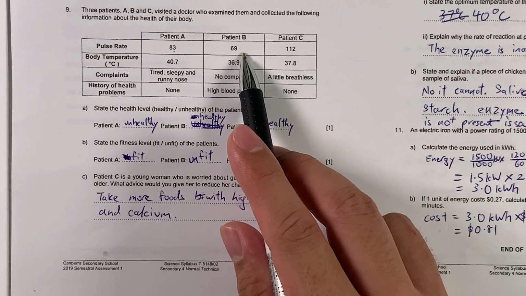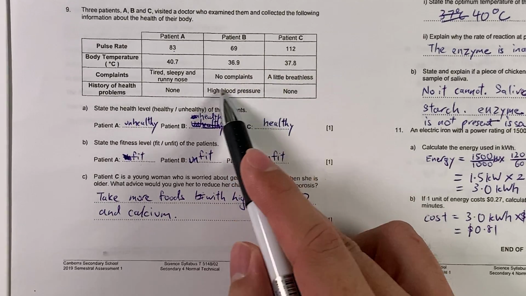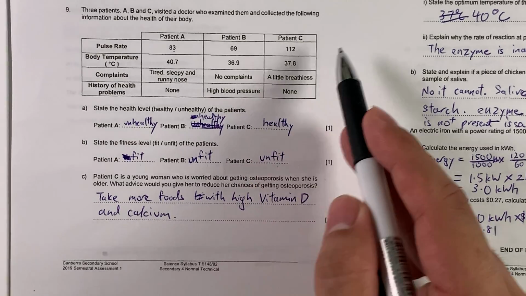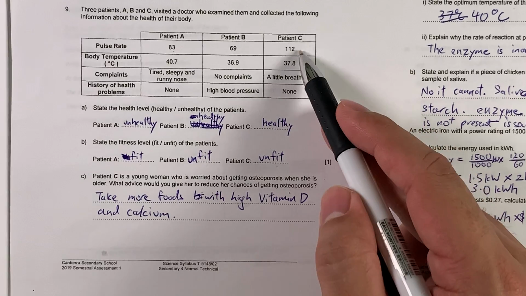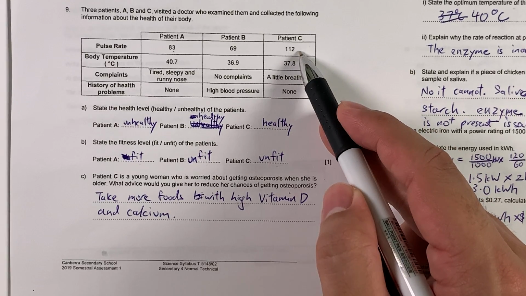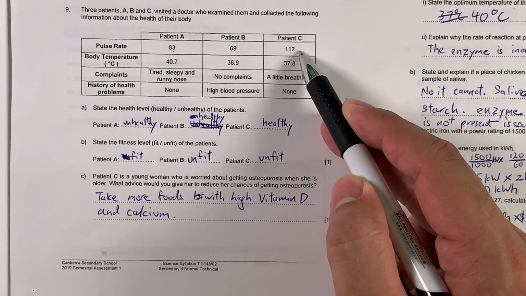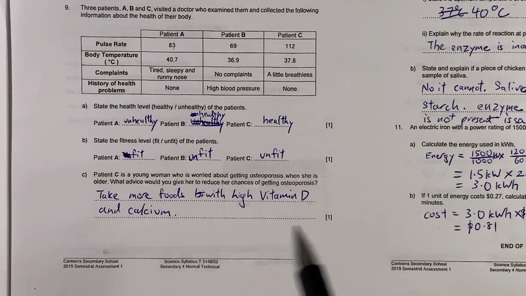For patient B, patient B is unfit because of the high blood pressure. And patient C is unfit because if you look at the pulse rate, it is actually quite high for a normal person, so hence he should be unfit.